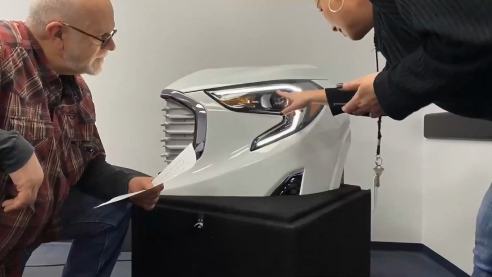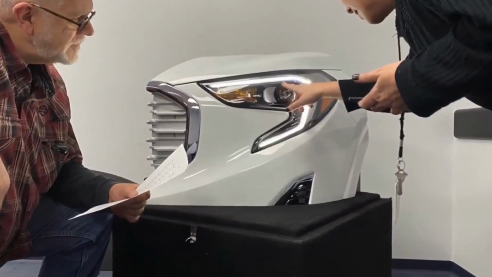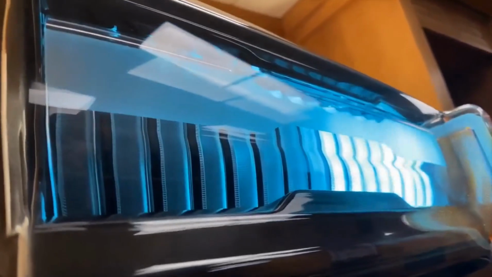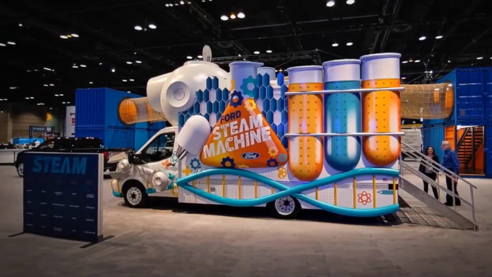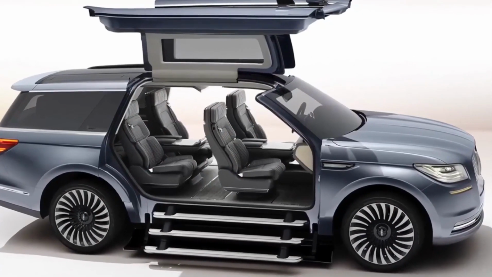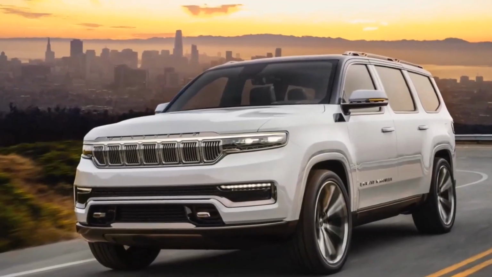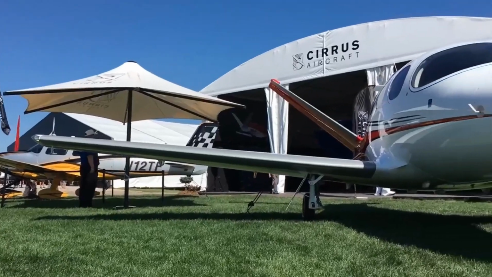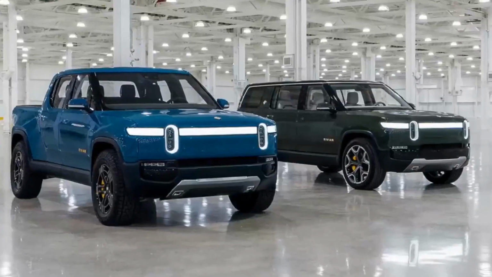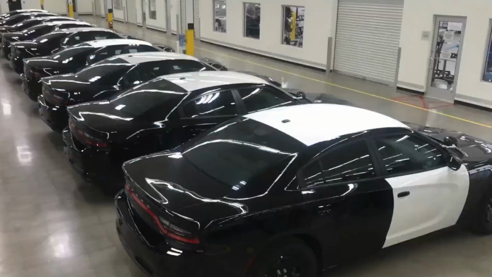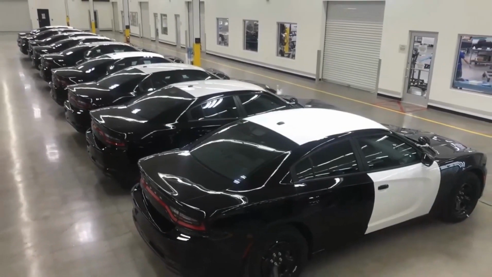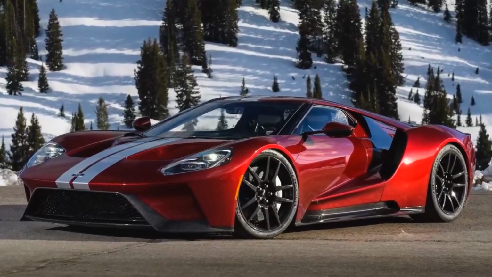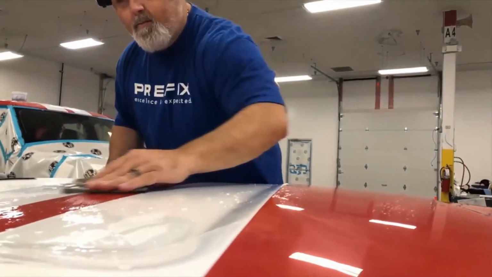Prefix is an award-winning organization and recognized leader in the creation of prototypes, full-scale props and mock-ups, and the most technically advanced concept vehicles for the automotive, aviation, and mobility industries. The company is also a source for contract manufacturing, low-volume specialty vehicles, production paint programs, and component assembly.